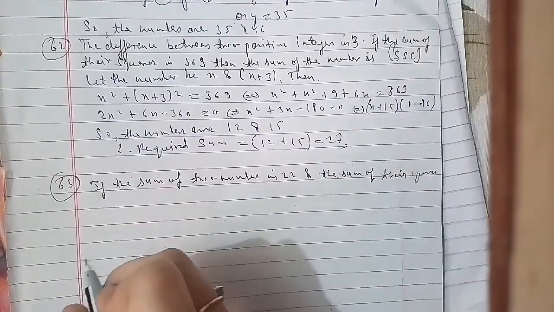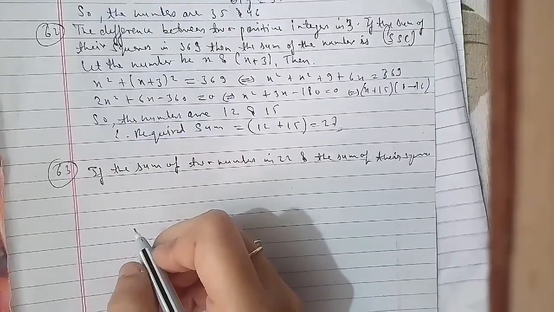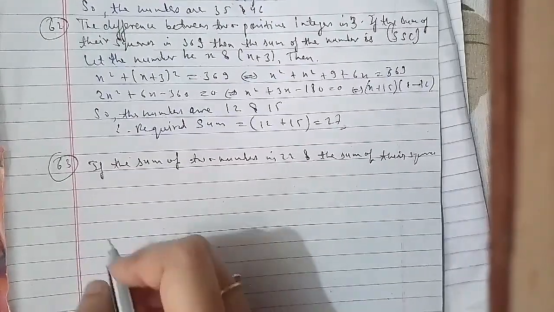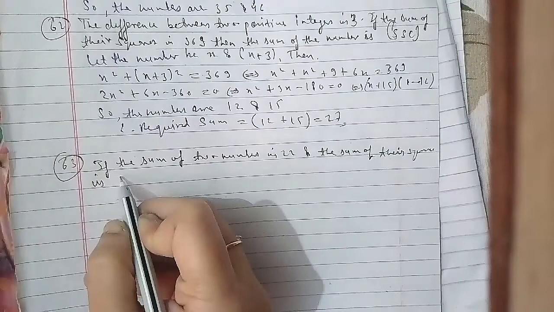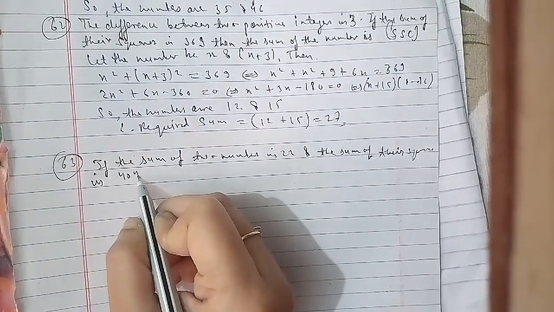This has been asked in your SSC examination paper as well. The options are 40, 44, 80 and 88, and that is also an important one here.